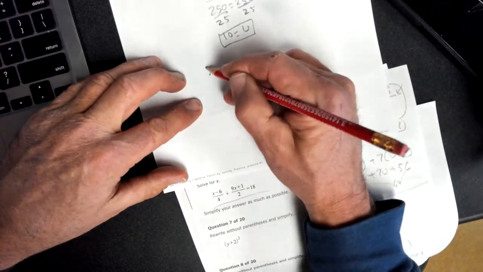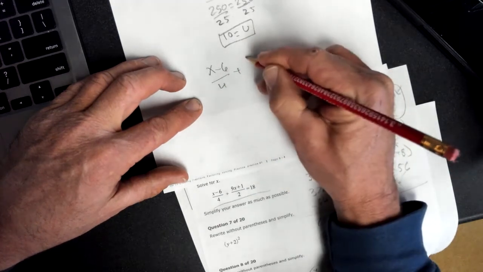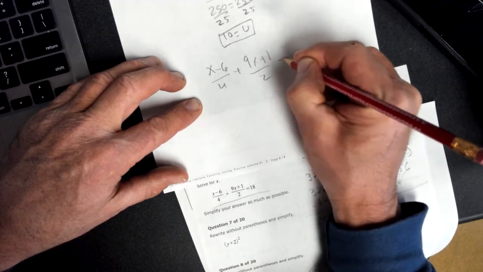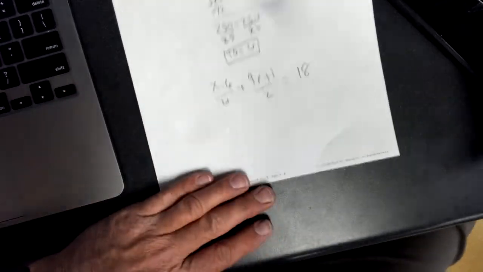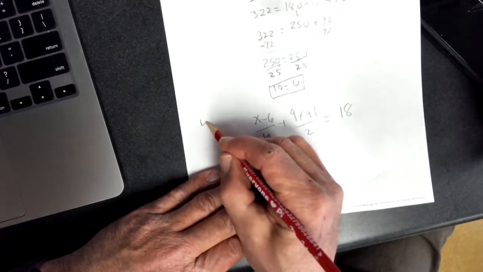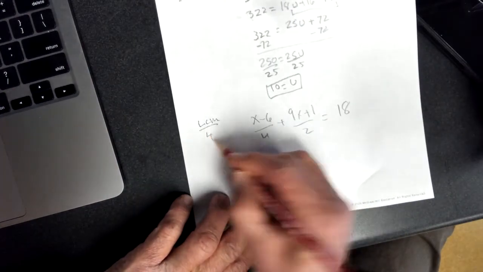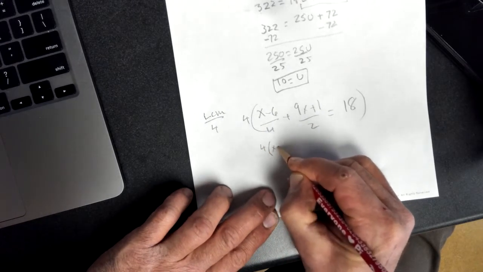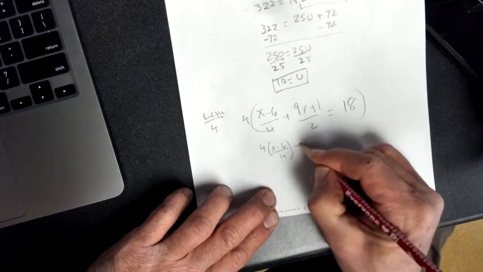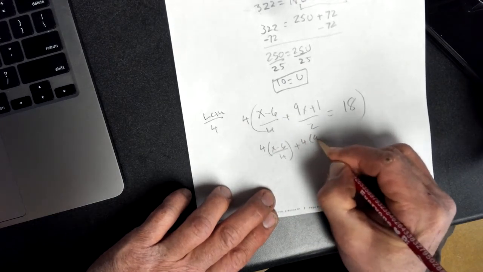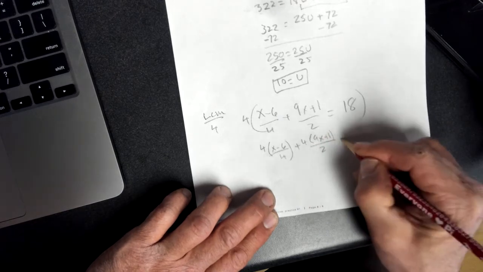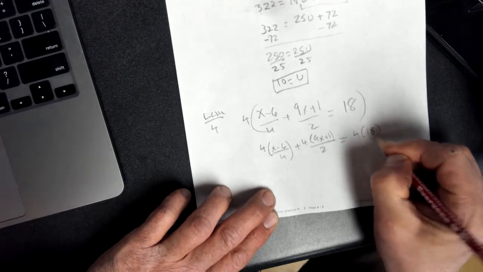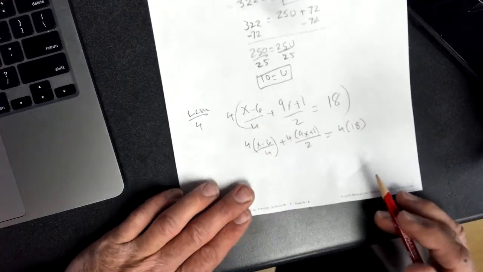All right, I'm going to do one more of these problems. And I also messed up this one because I forgot to distribute. And I'm going to get x minus 6 over 4. All right. So in this case, my least common multiple is 4. So I'm going to multiply everything by 4. And don't forget to do every single term, each chunk, by 4.